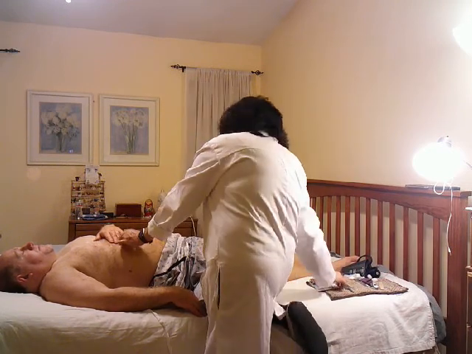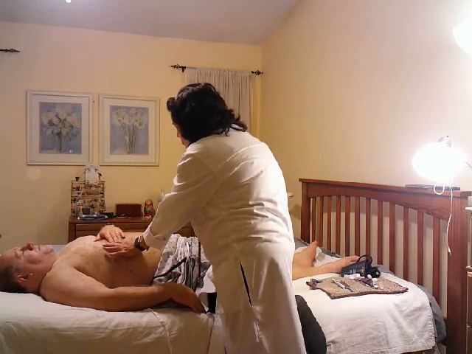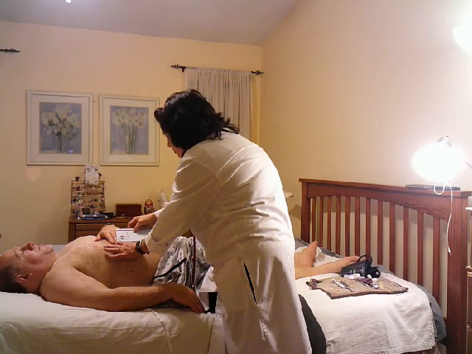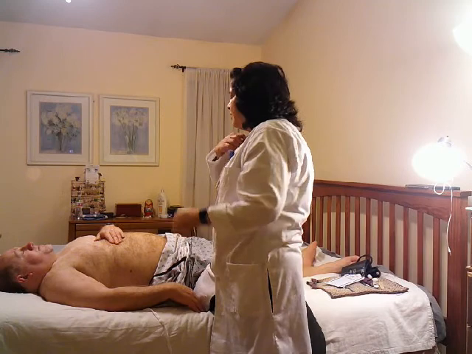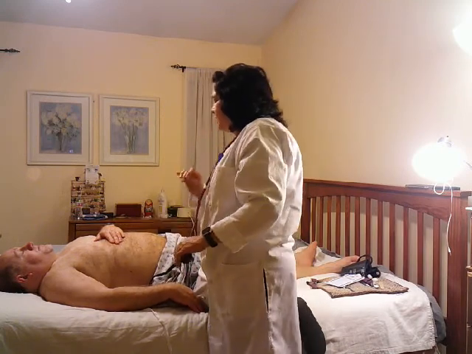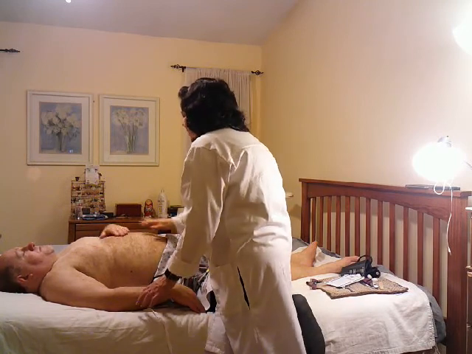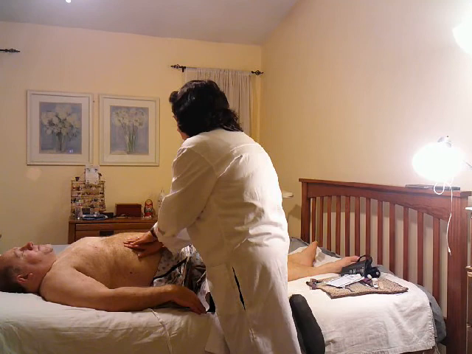Good. I'm just going to measure this area. This area should measure between 6 and 12 centimeters, and yours measures 6 centimeters exactly. So you can relax. So now I'm just going to lightly palpate your stomach.